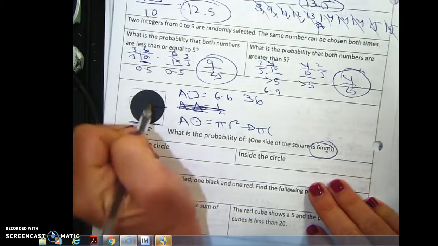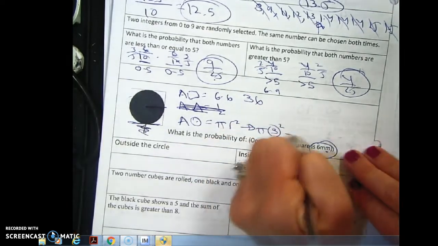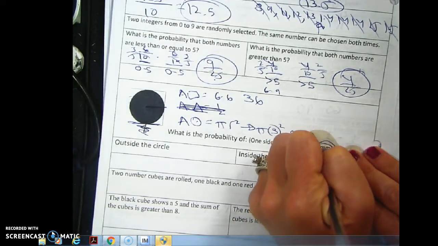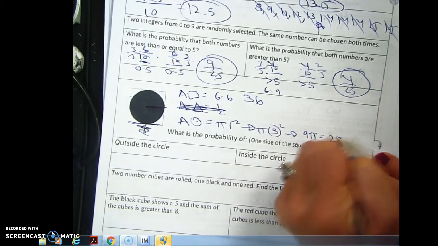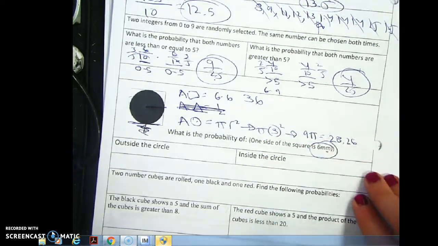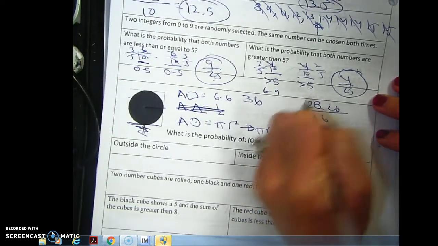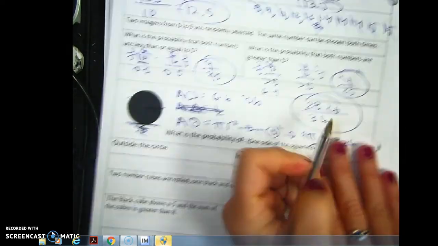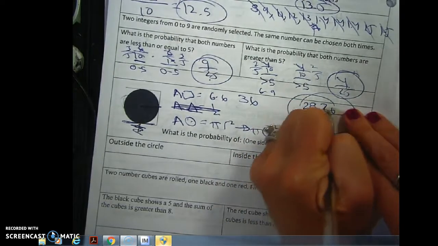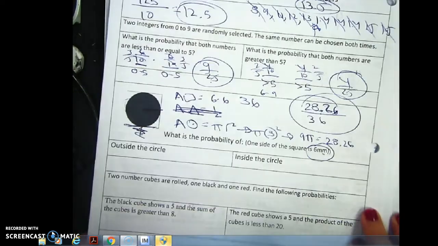So if this is 6, that's 3 squared, which is 9 pi, which is like 28.26. So that means that would be 28.26 over 36. That would be the probability. And I acknowledge that the decimal is ugly, but it's fine.